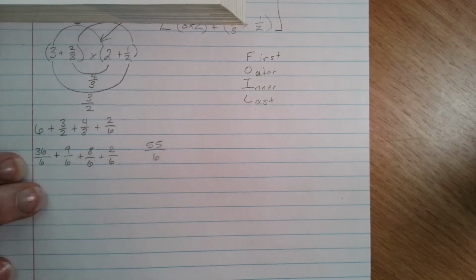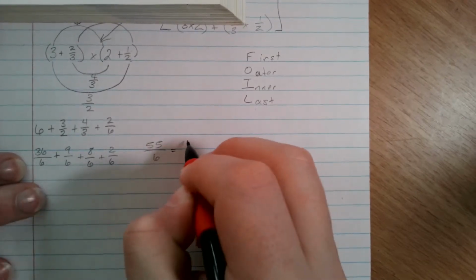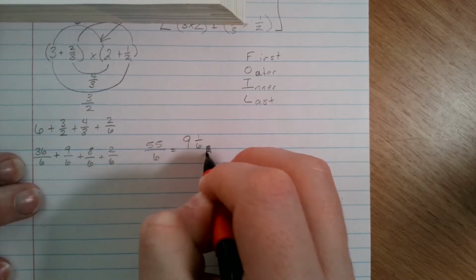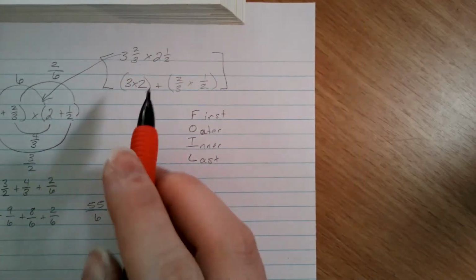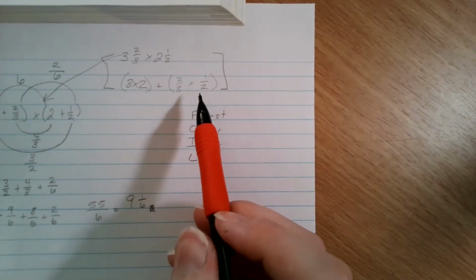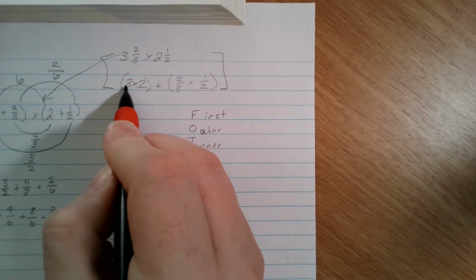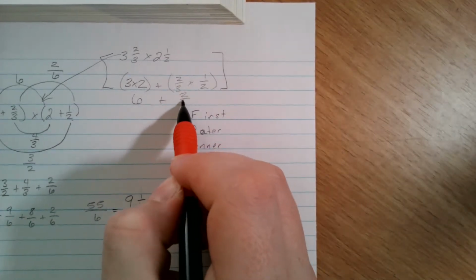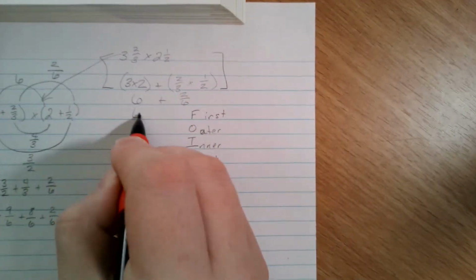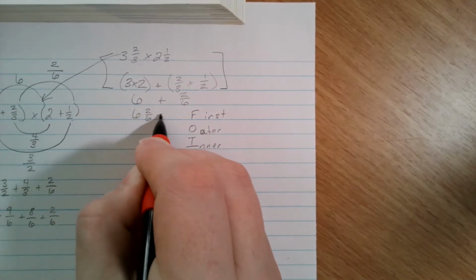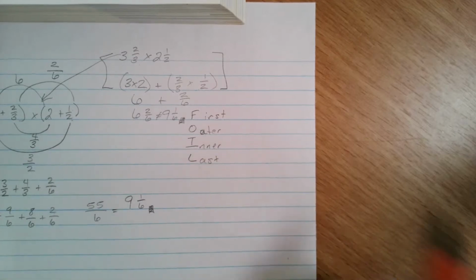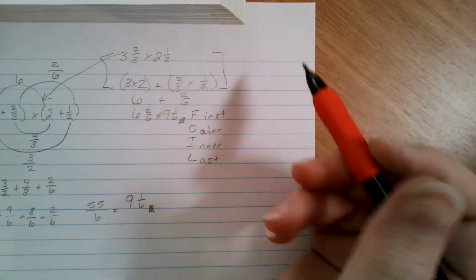Lo and behold, that's what we were given when we multiplied them together. And that can be rewritten as 9 and 1/6, mixed number. Now what we have done here is incorrect. Because you get your 6, your 3 times 2 is 6, plus 2, 6, which is not equal to 9 and 1/6. So no, do not do this. Please do not do this.